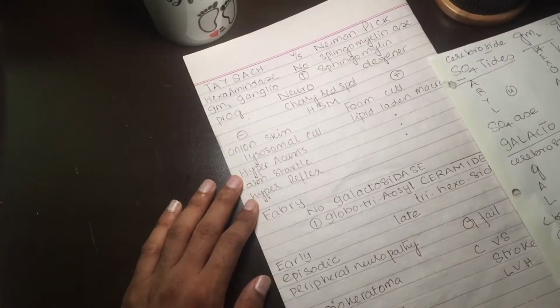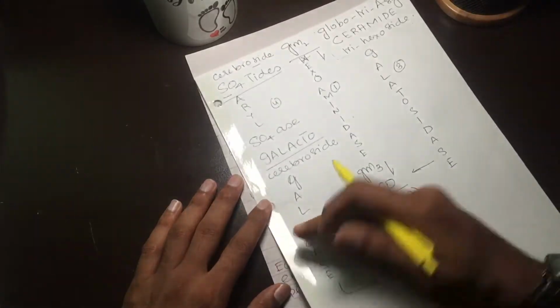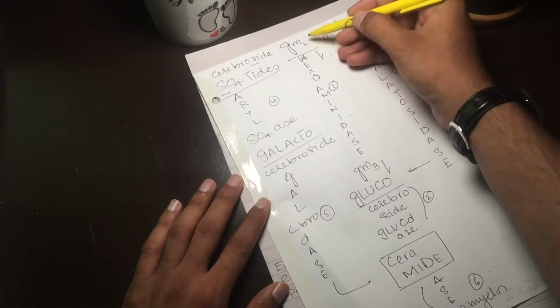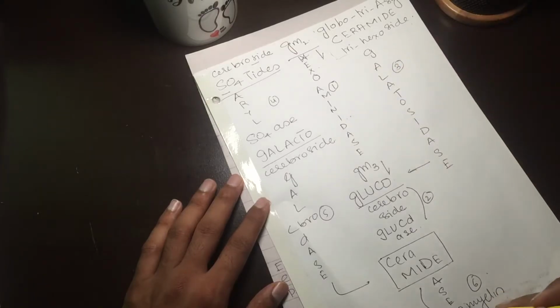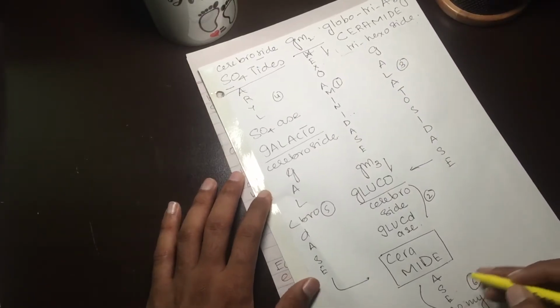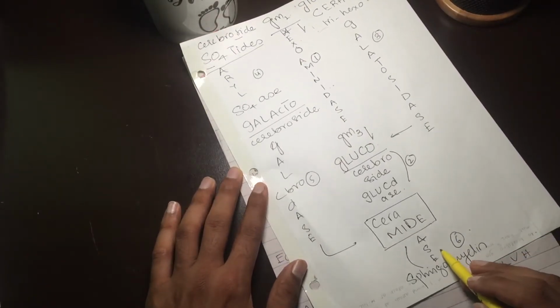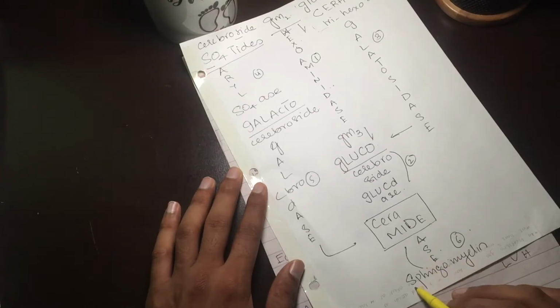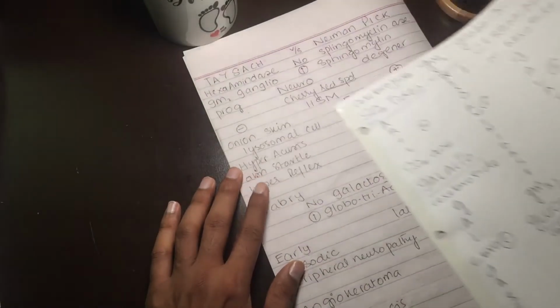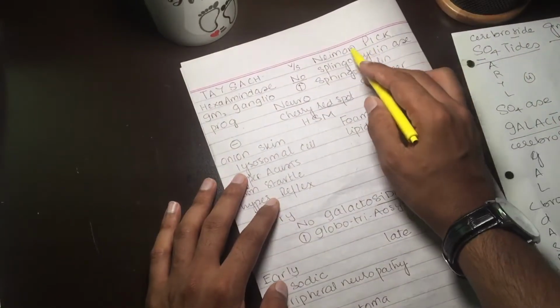So let me break this down. We have GM2 hexosaminidase deficiency, or we have sphingomyelinase deficiency. If sphingomyelinase is deficient, then obviously we have increased level of sphingomyelin, which is known as Niemann-Pick disease.